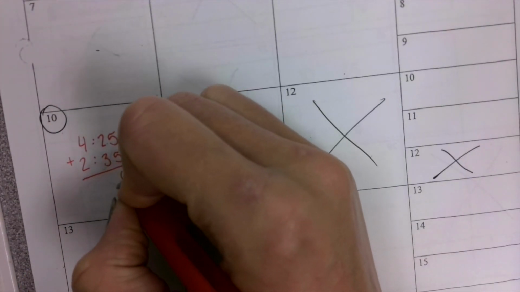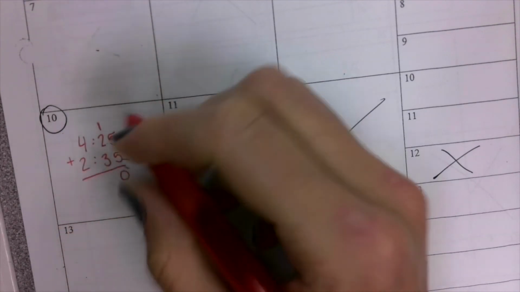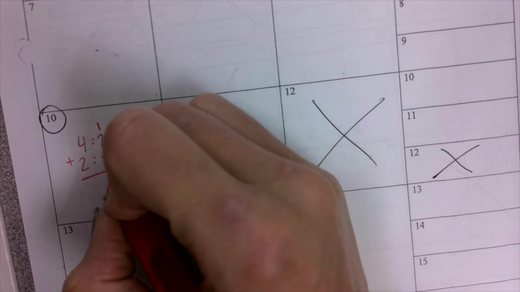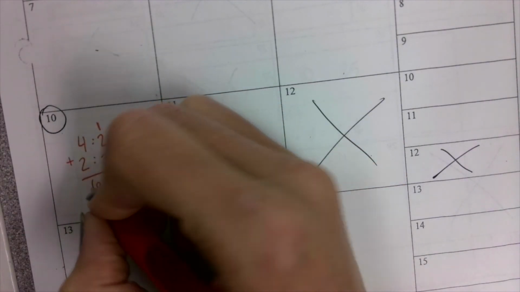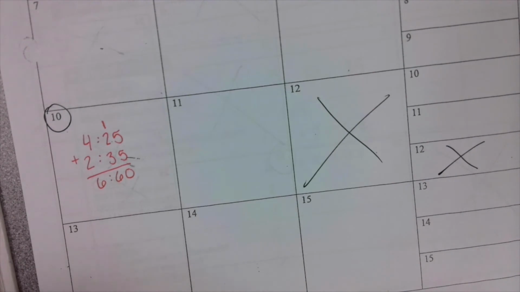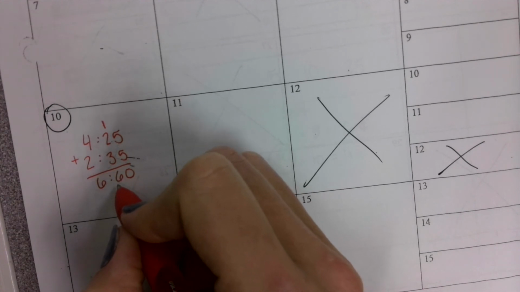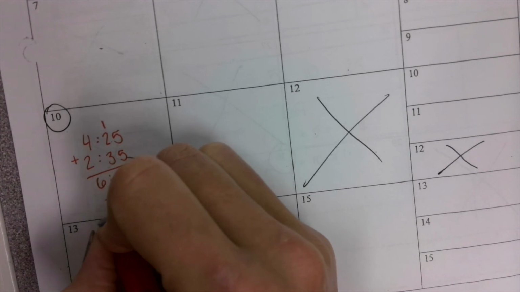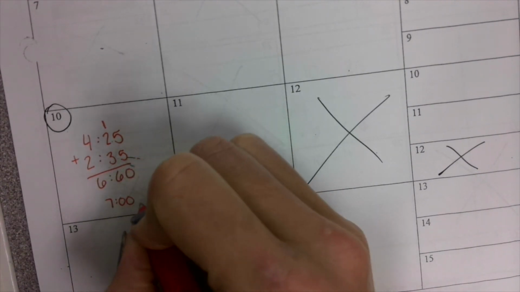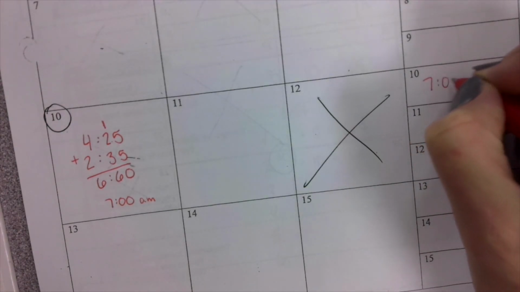Well, later time we can add it on there. 5 plus 5 is 10. 1 goes up, 0 goes down. 1 plus 2 is 3. Plus 3 is 6. 4 plus 2 is 6. Well, is 660 a time? No, that doesn't make sense. Well, 660, if it was 6:59, it would almost be what? Well, when it gets a minute after 6:59, it turns to 7 o'clock. So it's 7 o'clock a.m. That's the time she wanted to wake up.